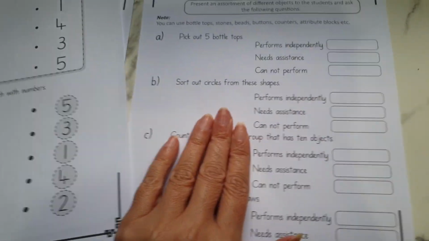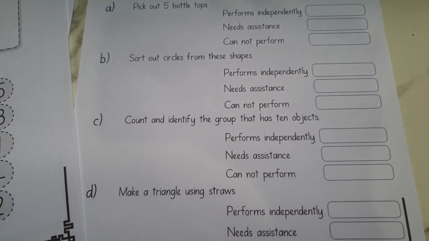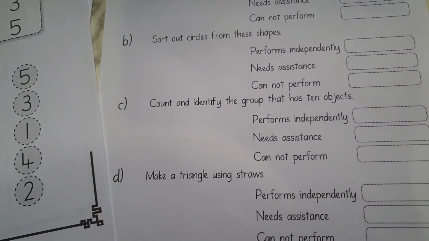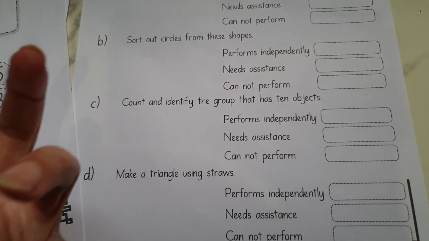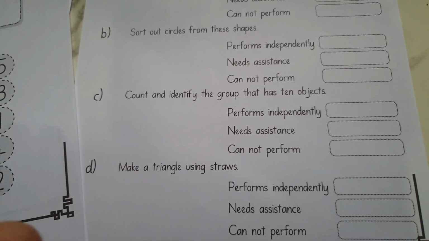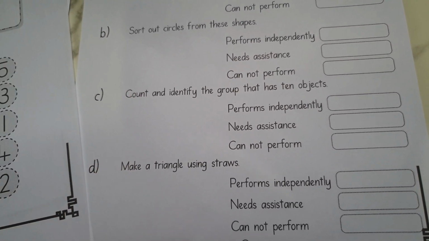Sort out circles from these shapes. You are giving them different shapes and they have to just take out circles from it. Do not give them too many shapes. Give them 6 to 8 and there should be 2 to 3 circles in that.